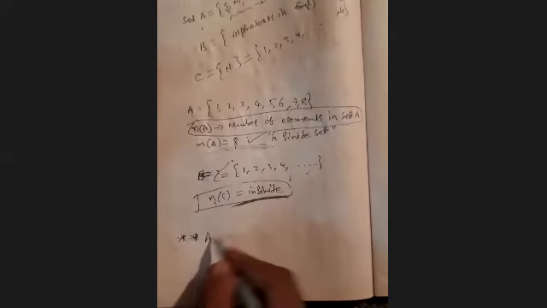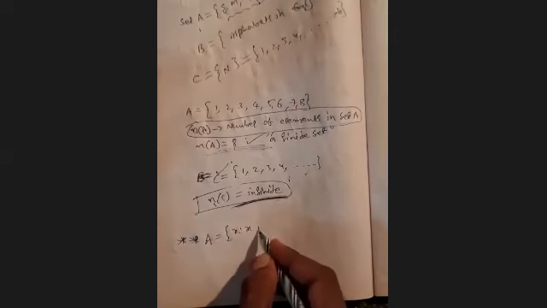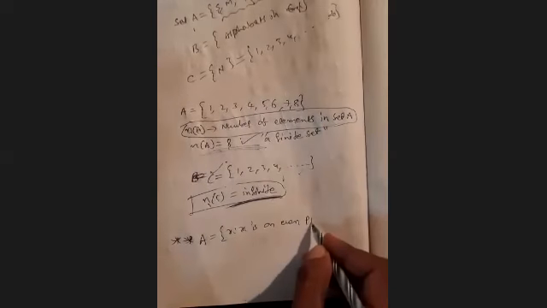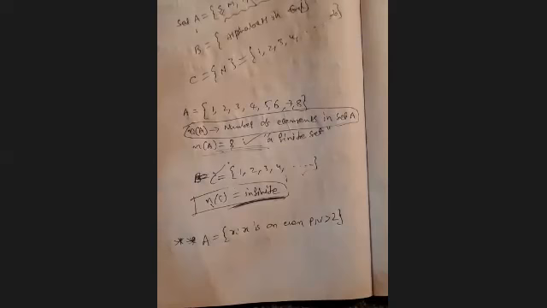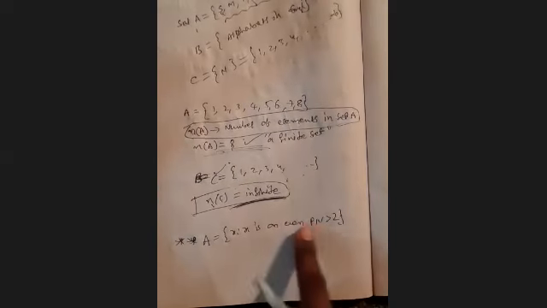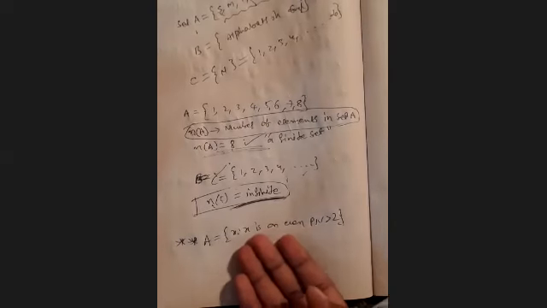I'm taking one example, just wait. Even prime number. Here we wrote one on the previous page, that A is equal to x such that x is an even prime number greater than 2. See, there is no x value greater than 2 which is an even prime number. We know that, and we can say this is clearly an empty set.